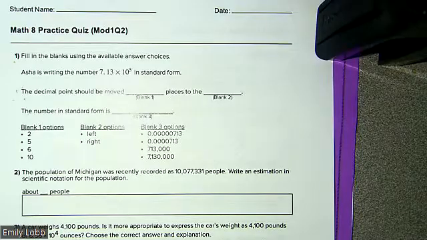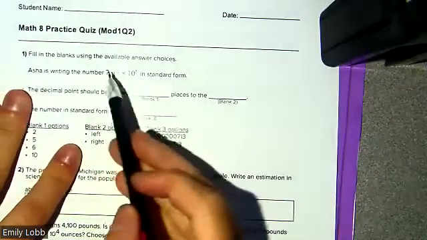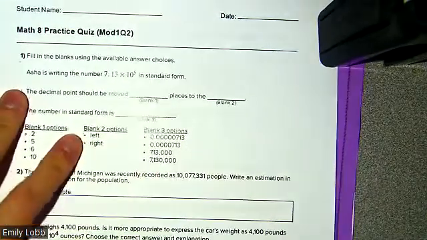Today we're going to go over this practice quiz. Hopefully you've gotten a chance to complete some of it. Fill in the blanks using the available answer choices.